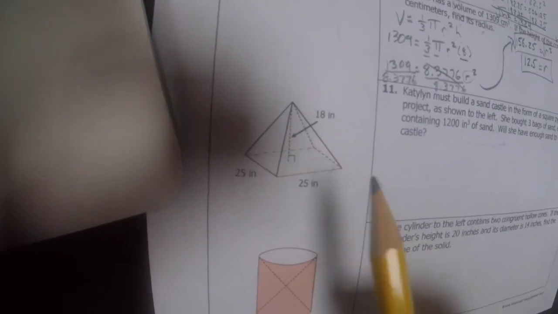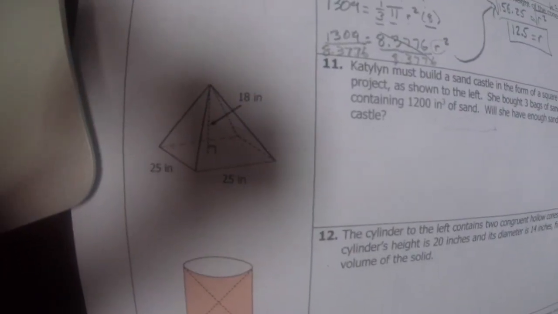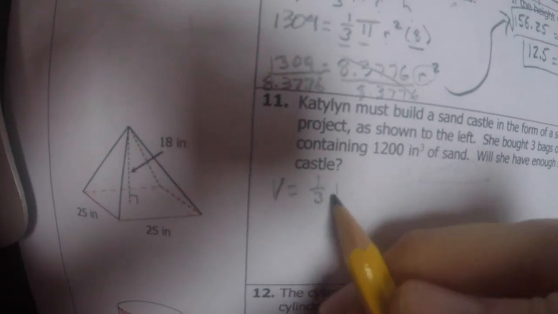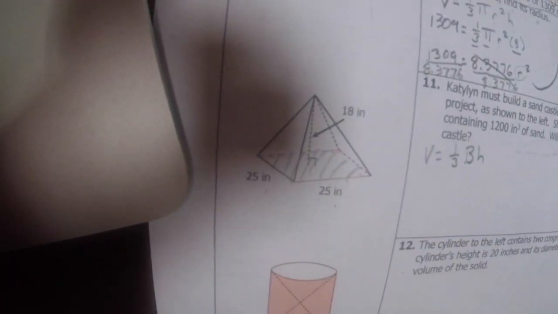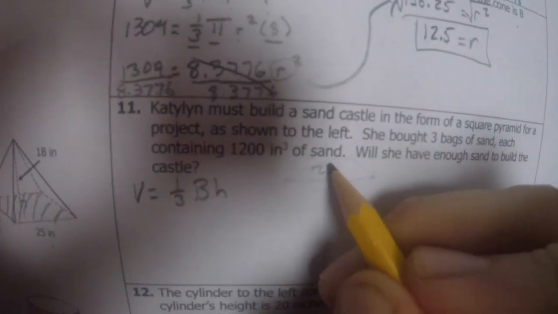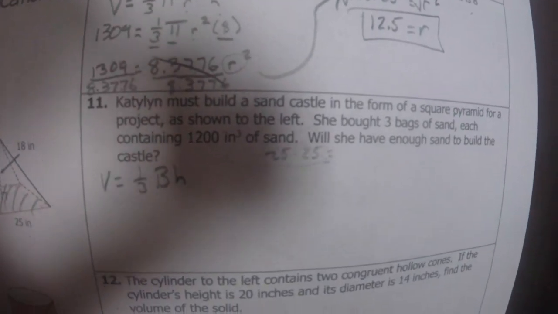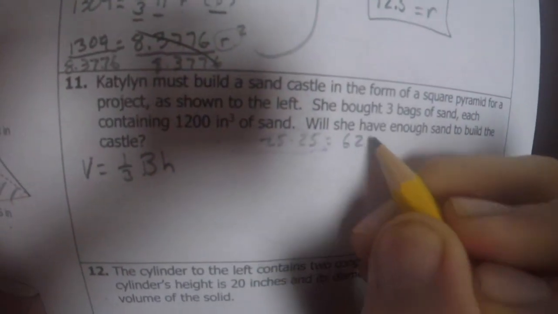Well, in order to know that, I would have to figure out the volume of this pyramid. So remember, volume of a pyramid is 1/3 times the area of the base times the height. All right. The area of the base in this case would just be 25 times 25. 25 times 25 is, I think 625, right? Yeah, 625. So that's the area of the base, and the height is 18.